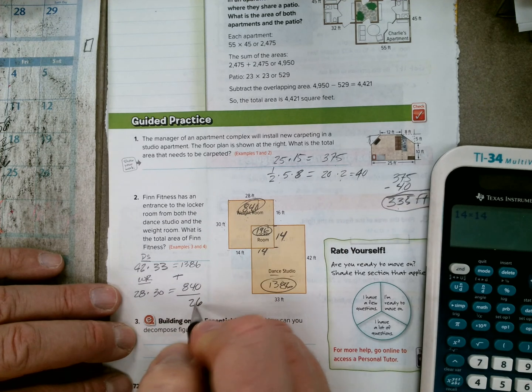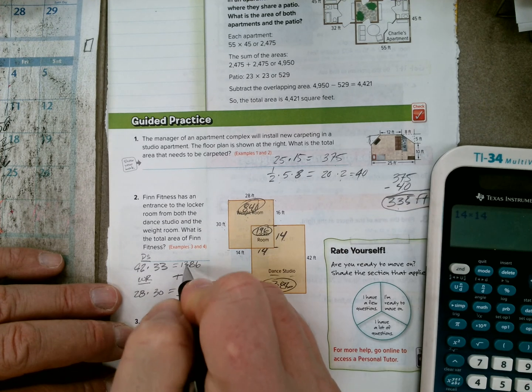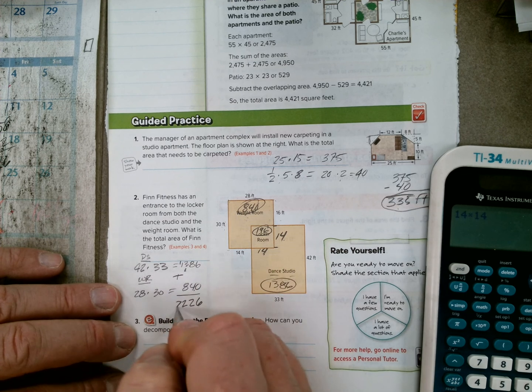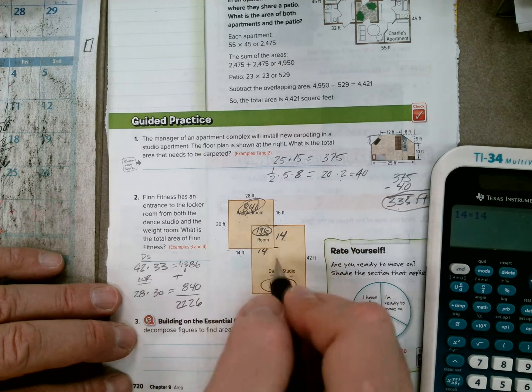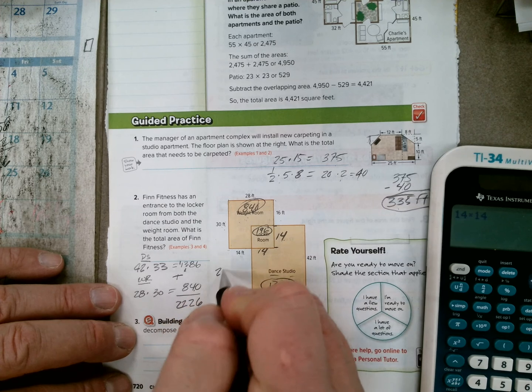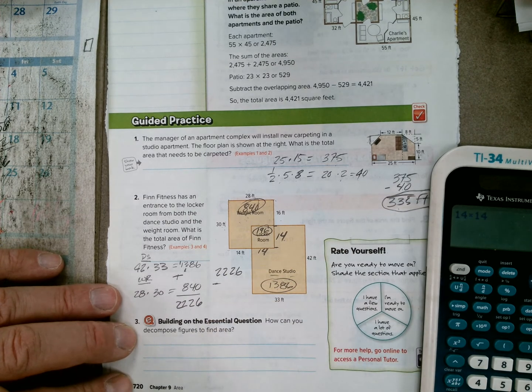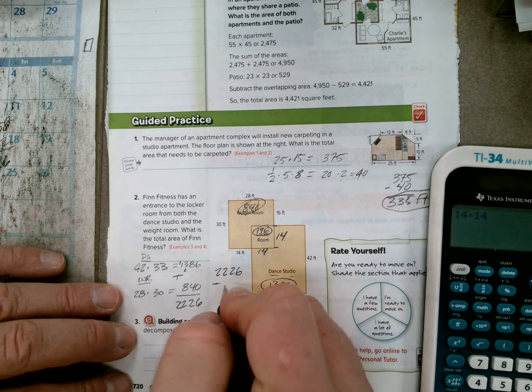6, 8 and 4 is 12, carry the 1, 8, 11, 12, carry the 1. So the area with both of these, counting that twice, is 2226. And what I want to do is subtract one of these locker rooms.